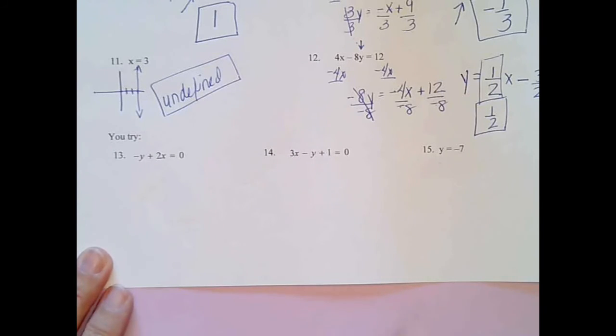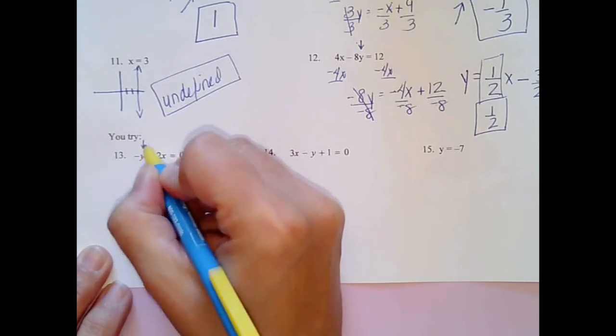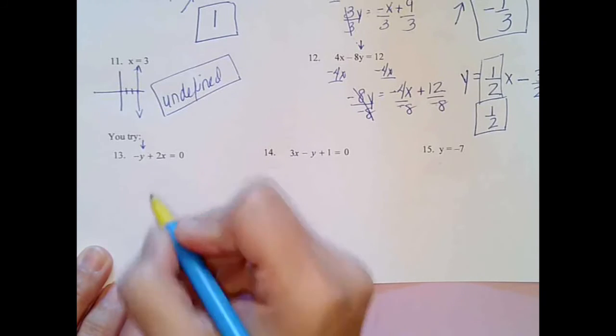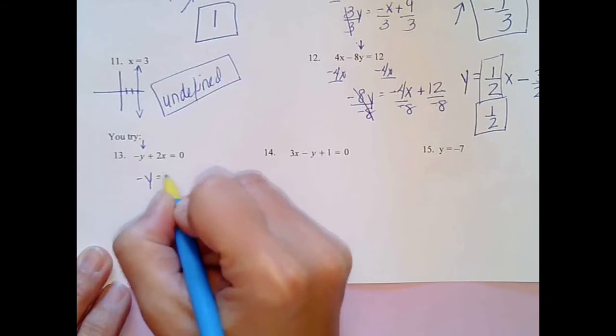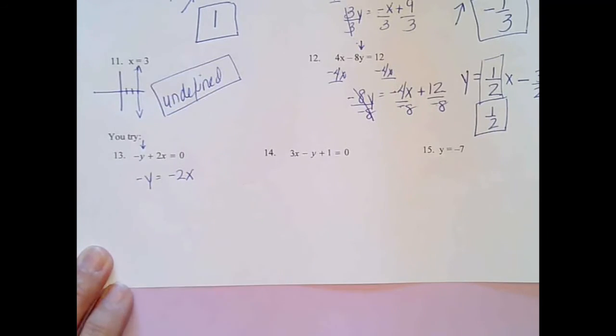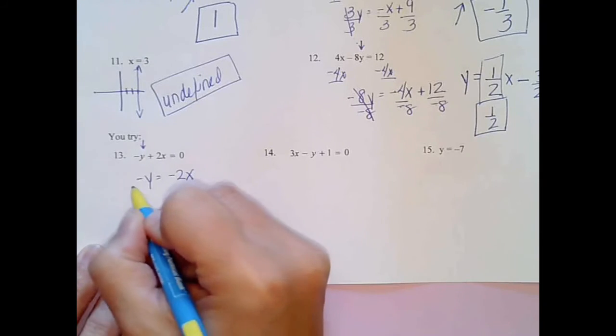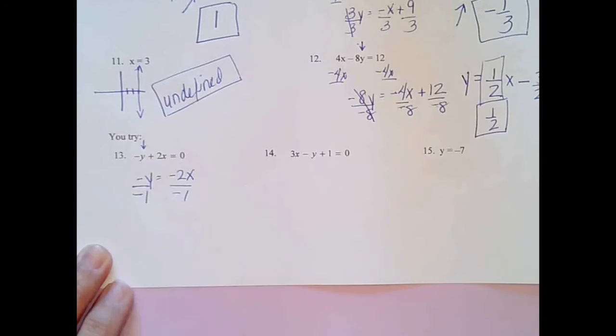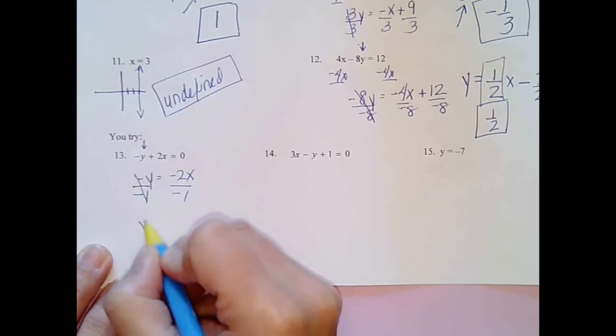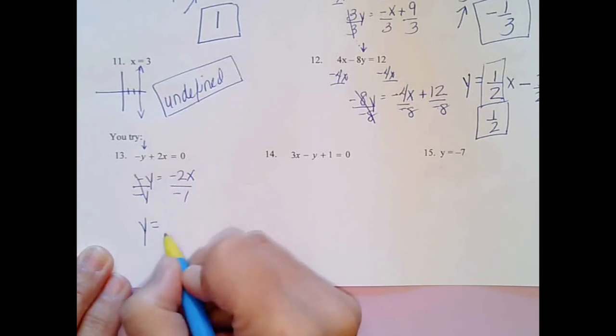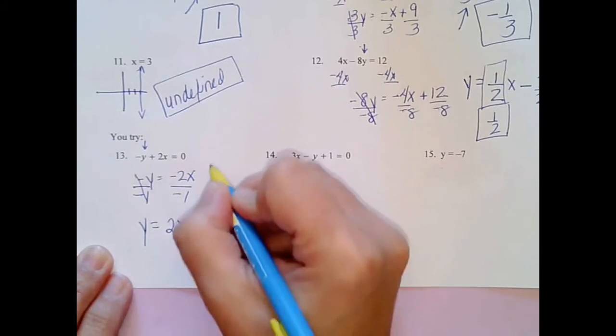Leave your y, move your x, minus 2x. All right, that doesn't say y equals, it says negative y equals, so I have to divide by the coefficient, which is -1, and now it's plain old y equals. Negative over negative is positive 2x. In this case, my slope is 2. It's that number.